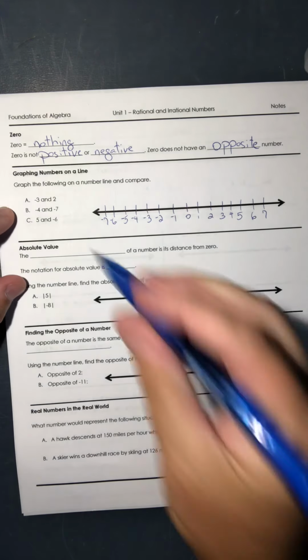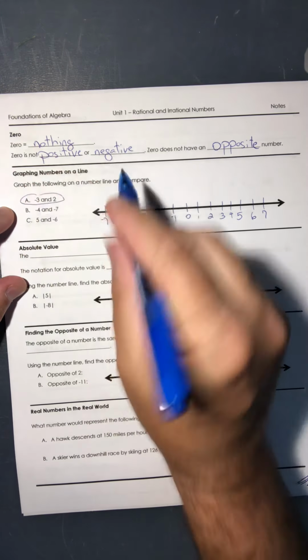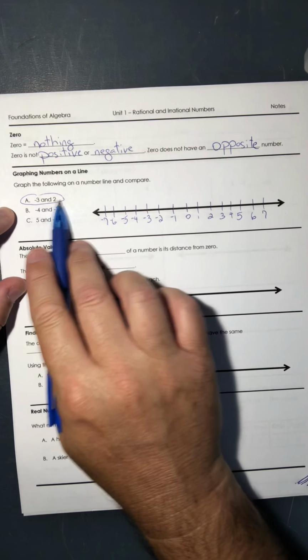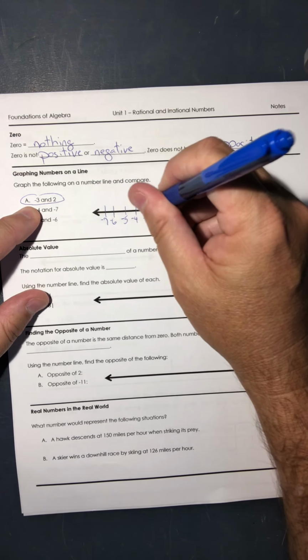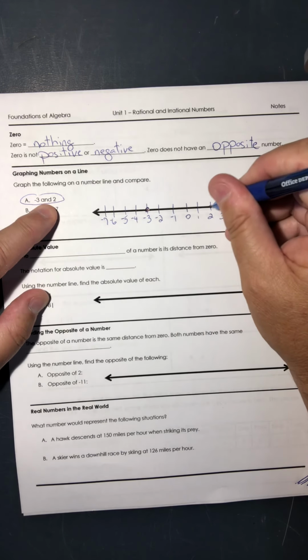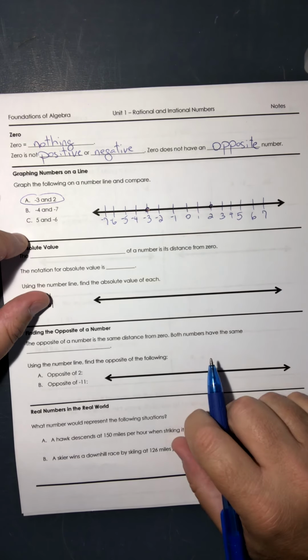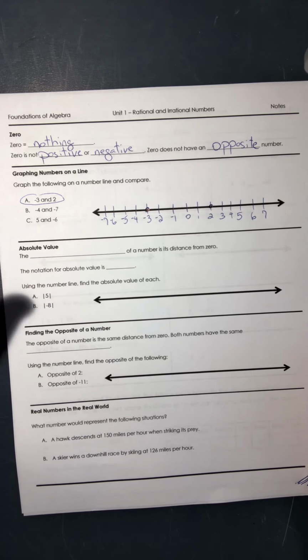All right, so let's go ahead. We're going to do this first one right here. The first thing we're going to do is graph these two numbers. So I'm going to do -3 and 2. All right, so that's simple, right? Now we're going to compare them.